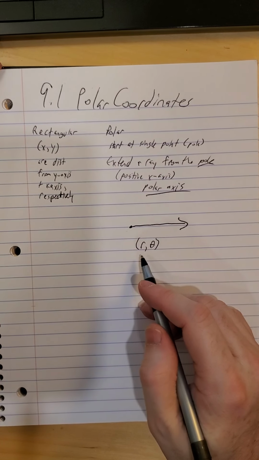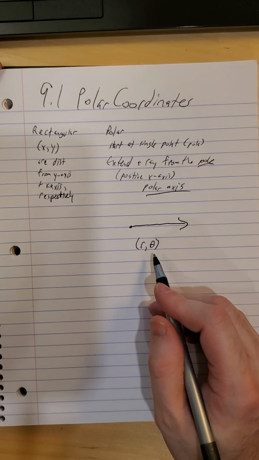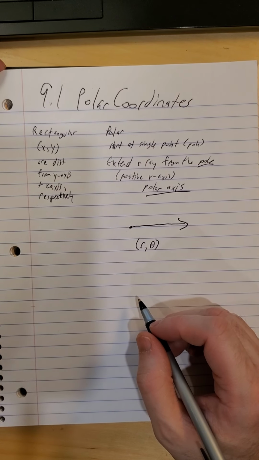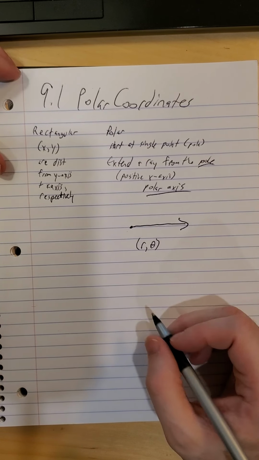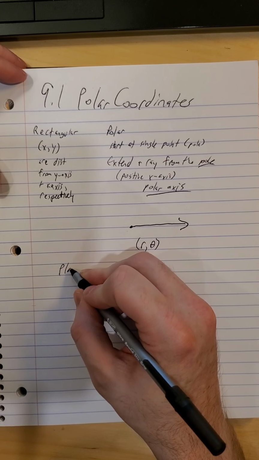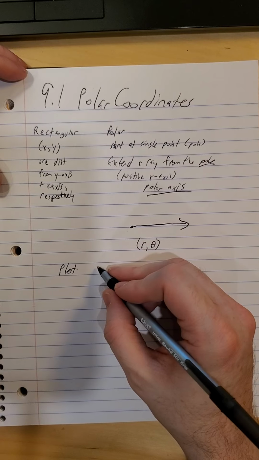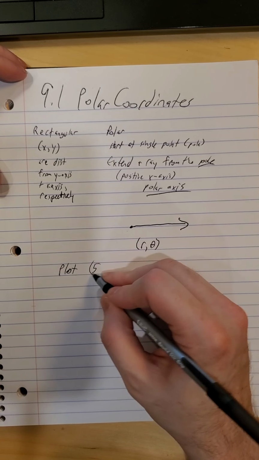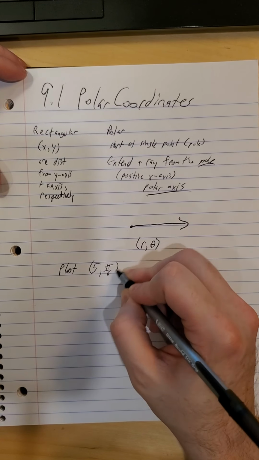So how far is it? Pardon me, and what angle do I have to use to get there? So for example, we'll be asked to plot, we'll start with 5 comma pi over 6.